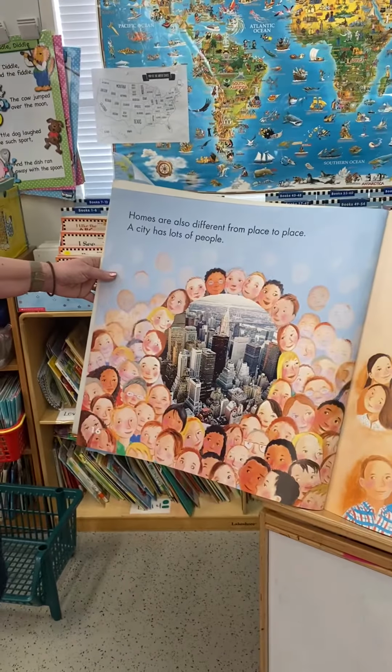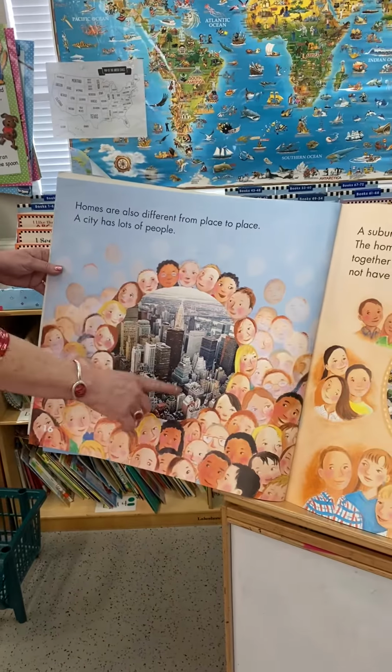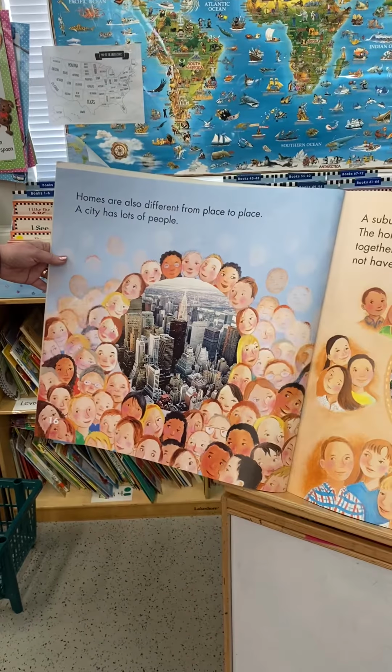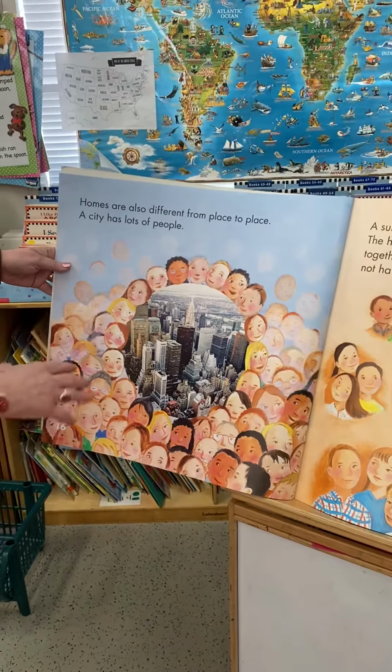Homes are also different from place to place. A city has lots of people. So that looks like a city like Tokyo. So the land is expensive. There's not much land. They have to build their houses up high.